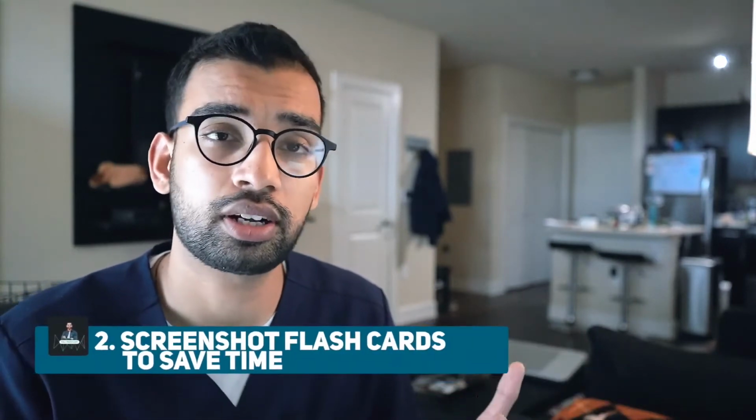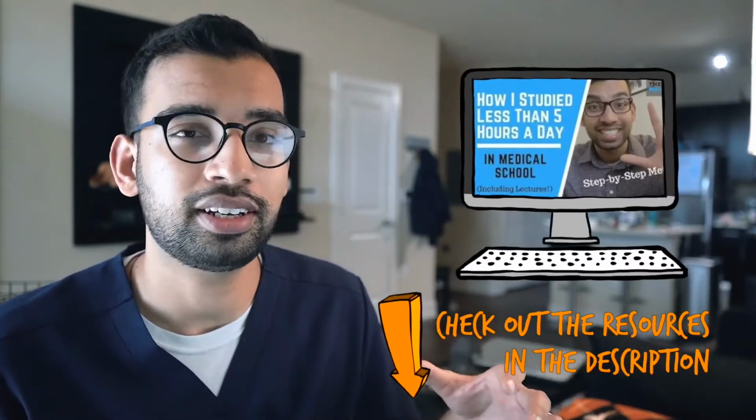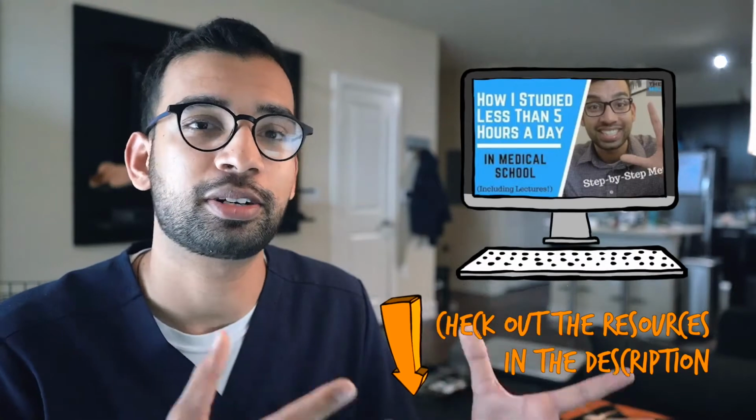Now, moving on from timing, tip number 2 on how to use Anki cards a little bit more effectively is to try using screenshot tools to expedite your creation phase. I've made videos in the past, so I'll link them down below, but basically, it takes so much time to actually create the flashcards. You want to expedite that process as best as possible.